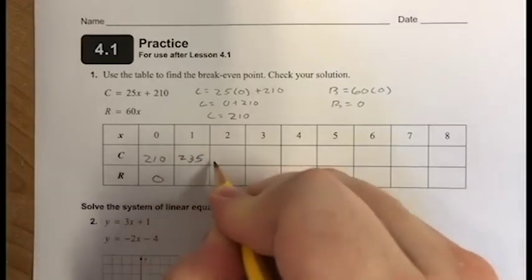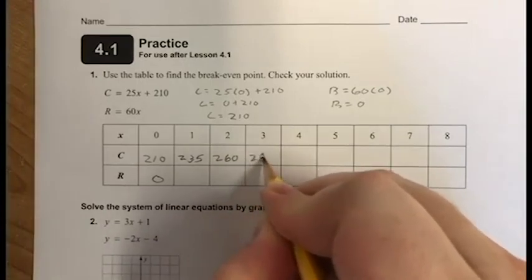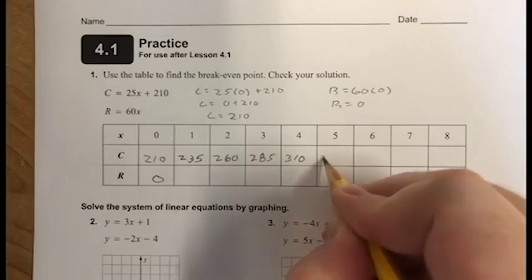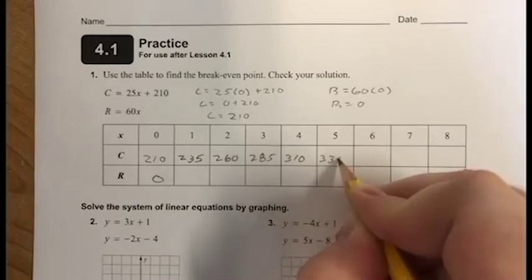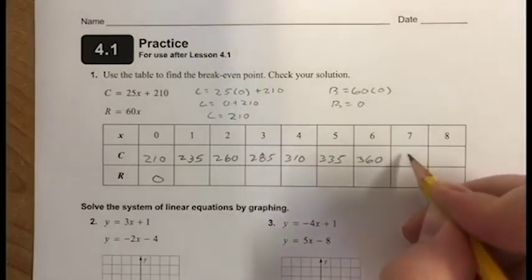I'm going to help you out a little bit to speed up this process, just copy what I've got going on. I think this is pretty much self-explanatory how I am doing it. It's just plugging the numbers in and seeing what comes out.